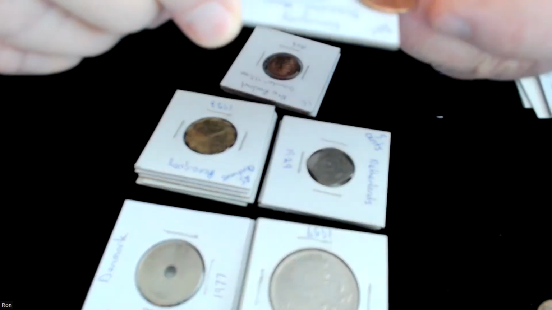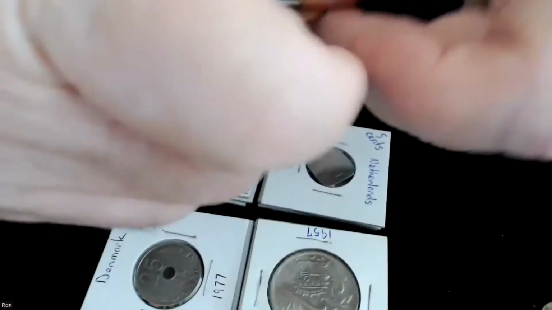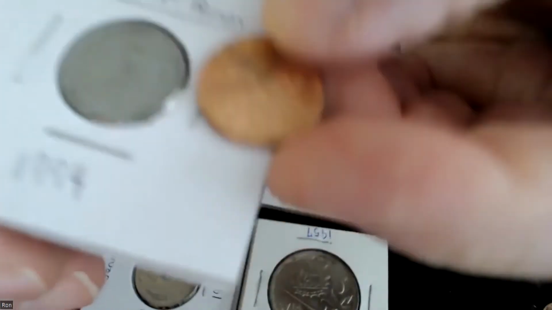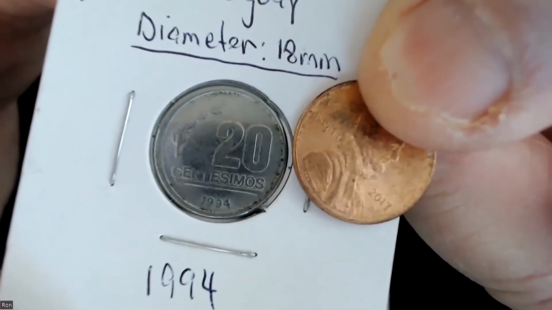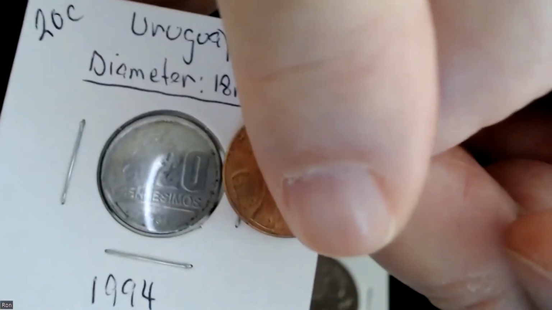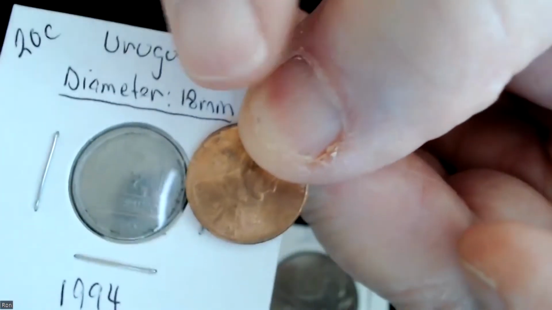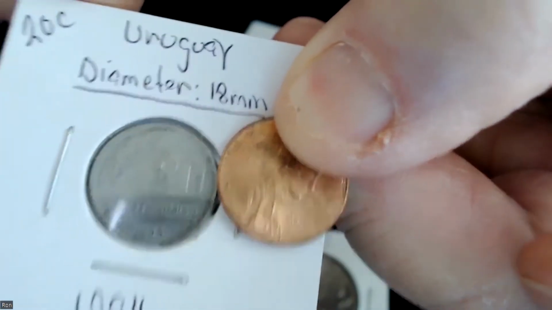All right, moving on. How about this one? This is a Uruguay coin, and it's 18 millimeters. There's a lot of coins that are smaller than the US cent. And when coins get so small, you wonder if there's a danger of losing them out of your pocket. So 20 centésimos, 1994. By the way, this type of coin here, that 20 centésimos from Uruguay, you will find lots of them that are doubled die reverses.